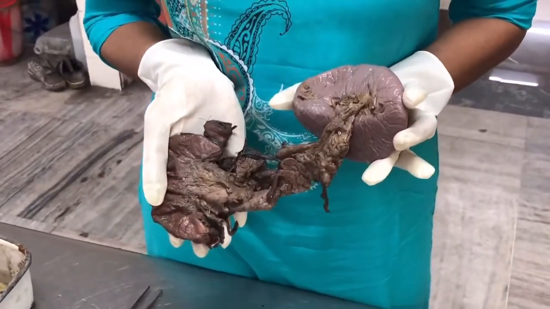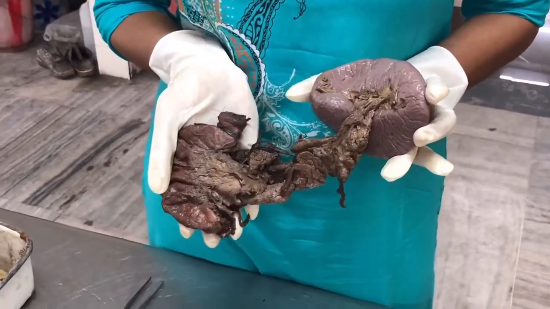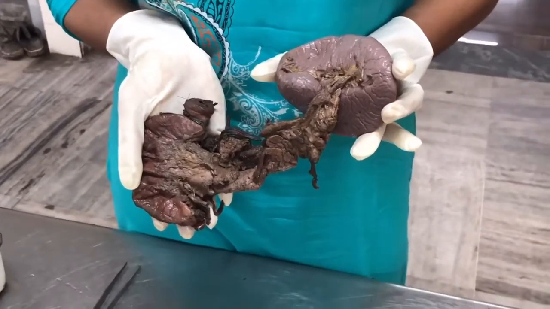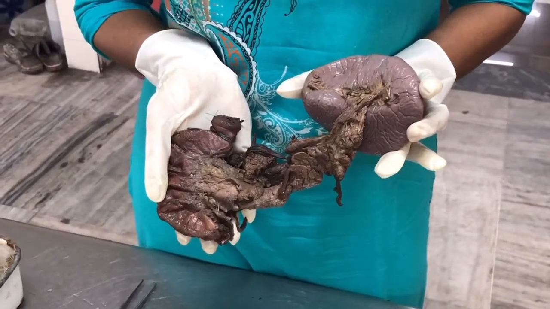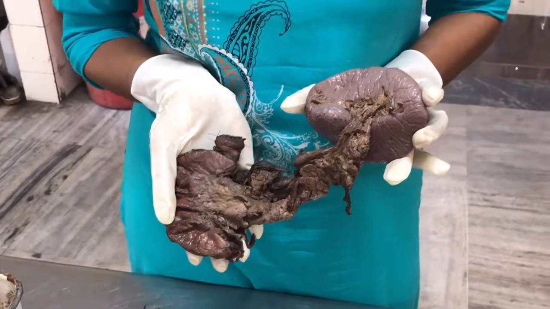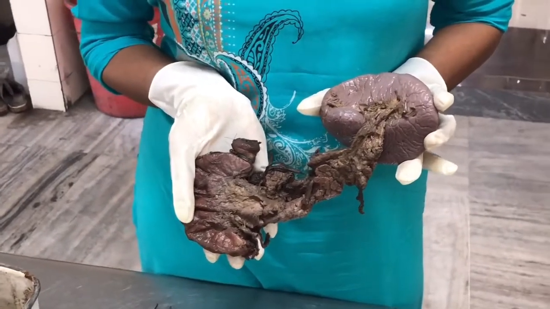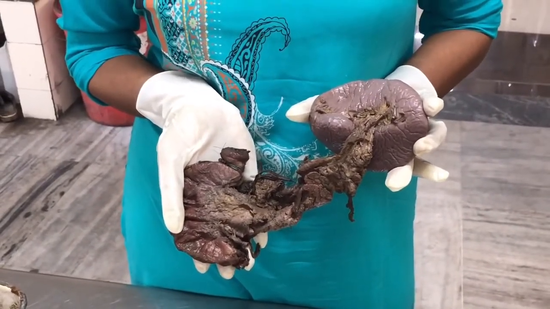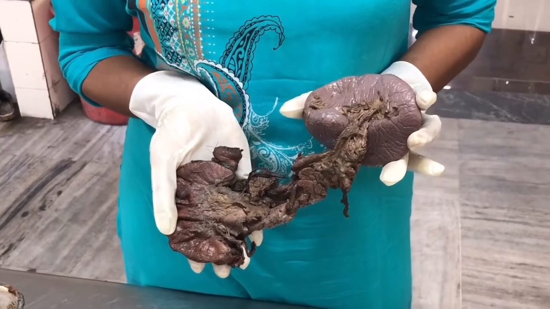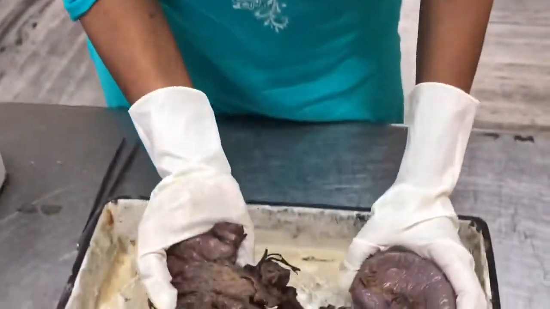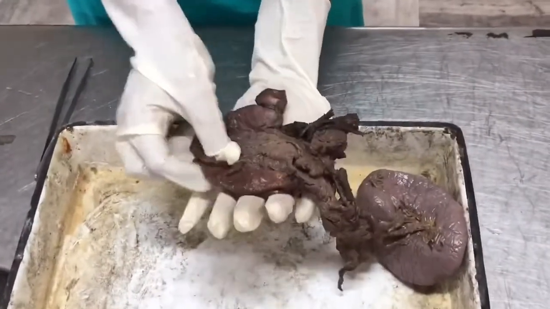So today's topic of discussion will be the duodenum. This is the anatomical position of the composite viscera of duodenum, pancreas and spleen. The details have already been described in the previous videos. Duodenum is the proximal dilated and fixed part of the small intestine.